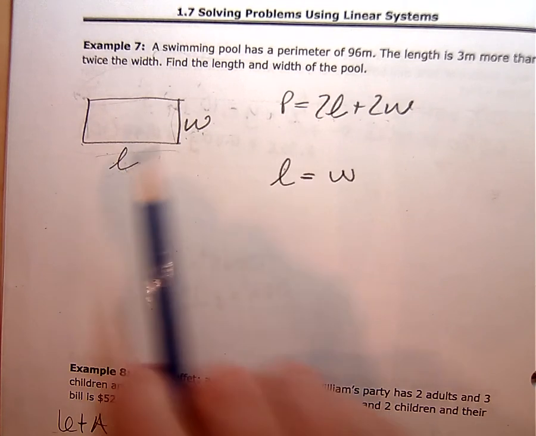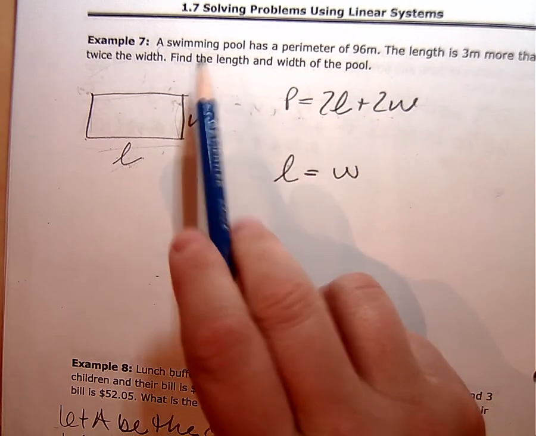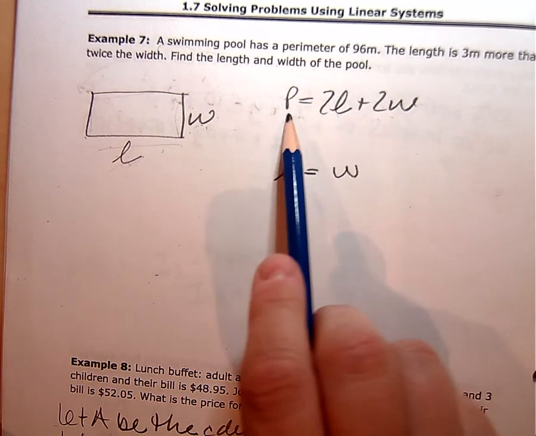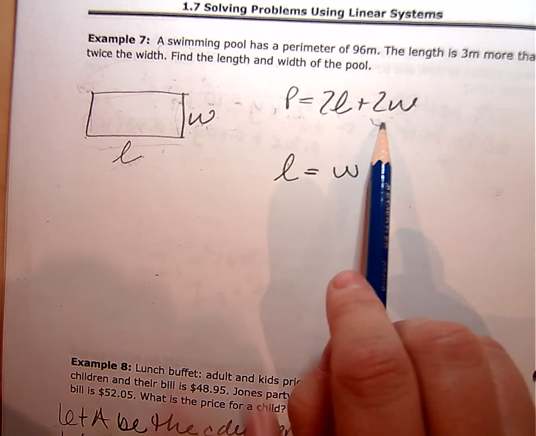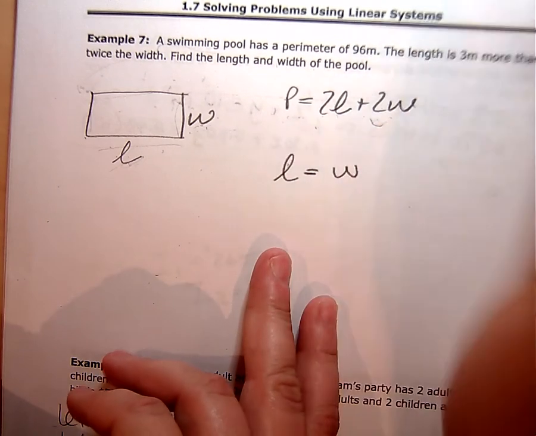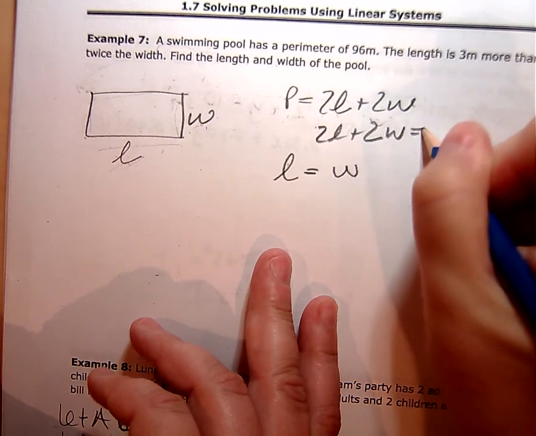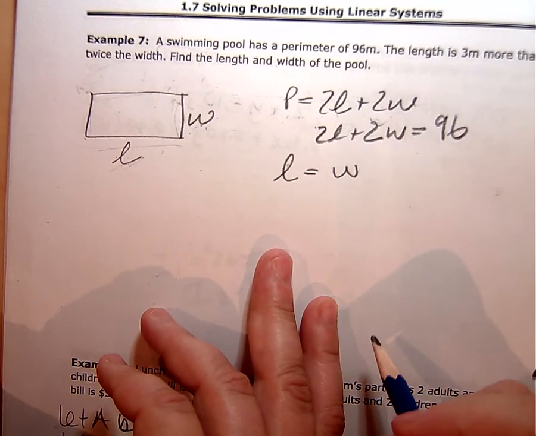Now, this said here that the swimming pool had a perimeter of 96. So if perimeter equals this, then it's true. We can say that 2L plus 2W equals 96. So there's our first equation.